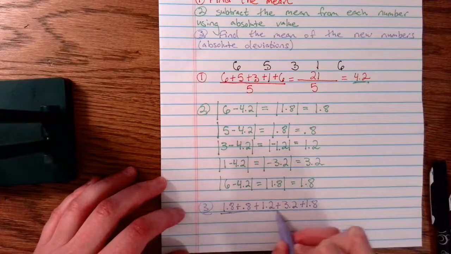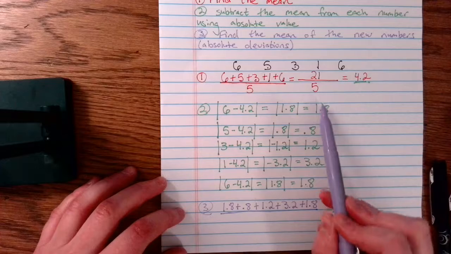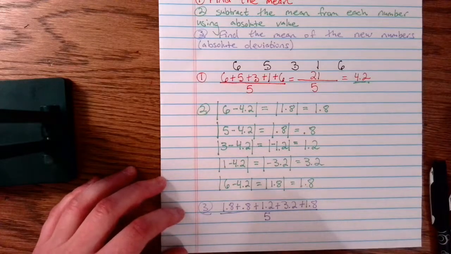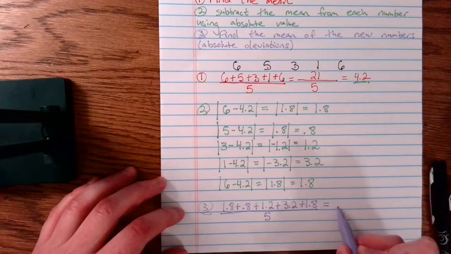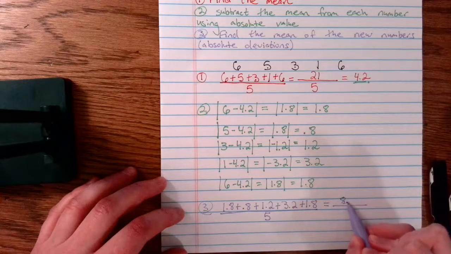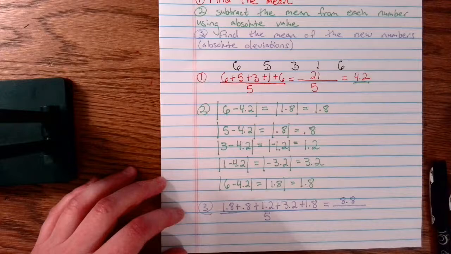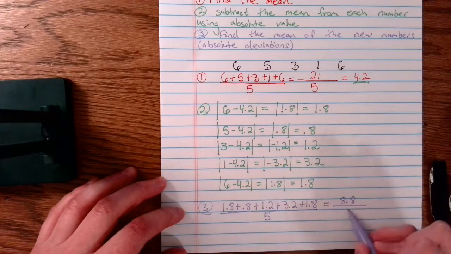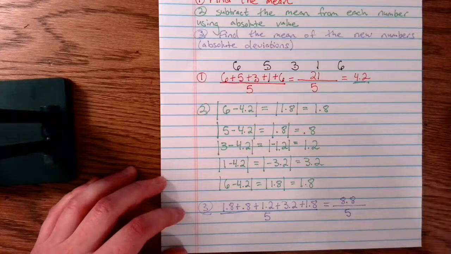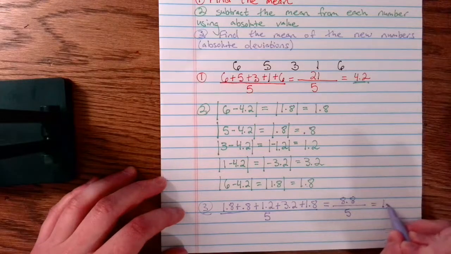And we're going to divide by how many numbers we have, which in this case are 1, 2, 3, 4, 5. So we're going to divide by 5. Now when we add them, we should get 8.8. Still 5 on the bottom, so we're going to go ahead and divide. When we divide, we should get 1.76.